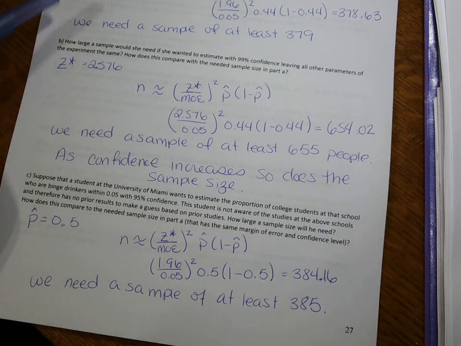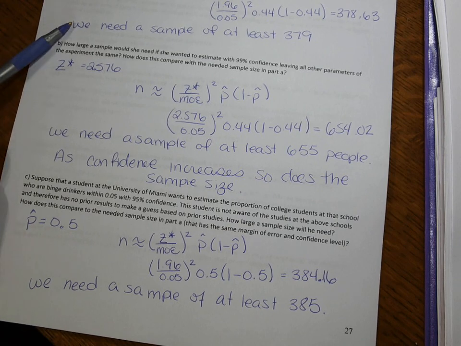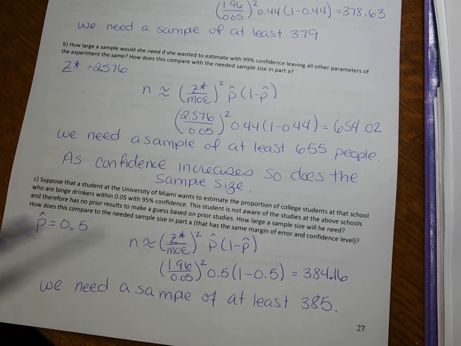So notice the only difference between Part A and Part B was whether we used information from a previous study or we used the other method of guessing p hat to be 0.5. Notice when we had information from a previous study, the sample size was smaller than when we had to use the 0.5. Using 0.5, keeping everything else the same, will always result in a larger sample size compared to using information from a previous study. So this is why if we have information from a previous study that's reliable, we do want to use it for our sample size calculations.